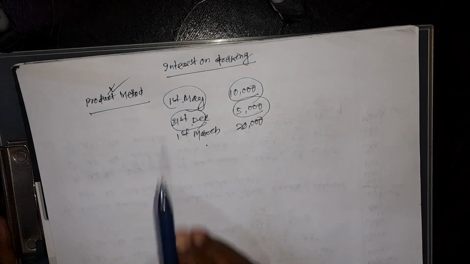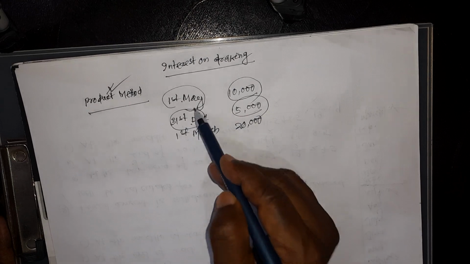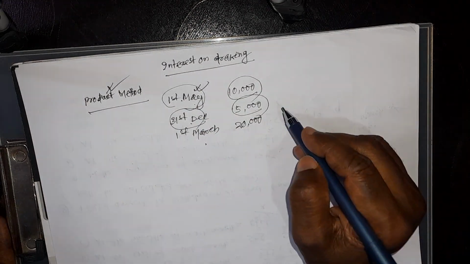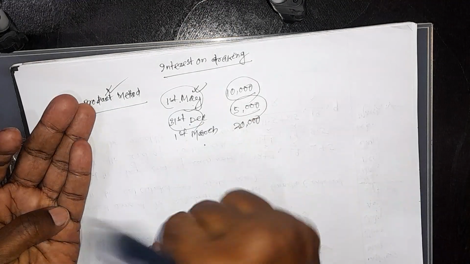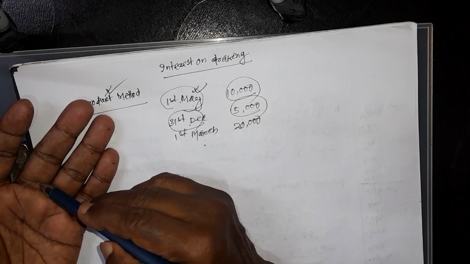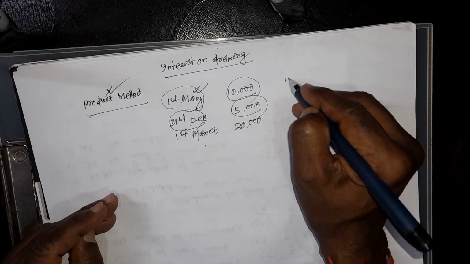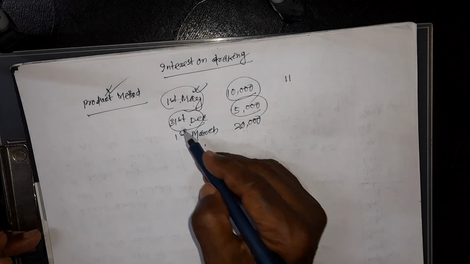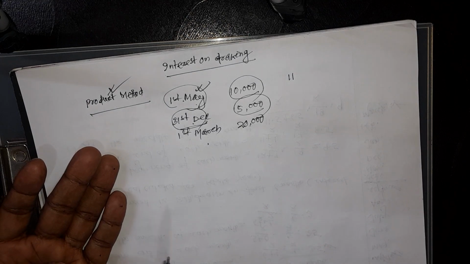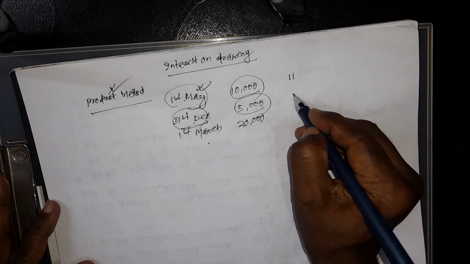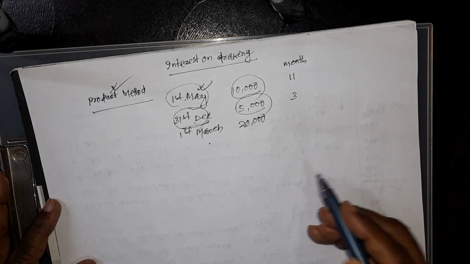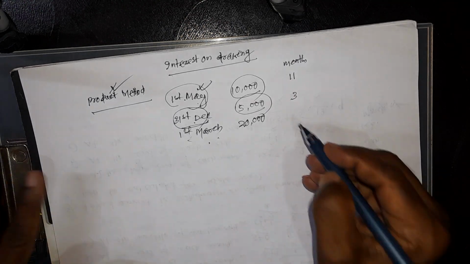Product method means you will calculate how many months are left after the drawing. For example, 1st May. So after May, how many months? 1st May means you have to count May also. May, June, July, August, September, October, November, December, January, February, March. So that is 11 months. 31st December, only 3 months. December 31st means December will not be included. January, February, March. You will write the 3 months. You calculate how many months are left. Clear? 1st March, only 1 month.